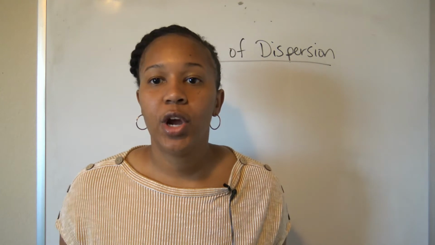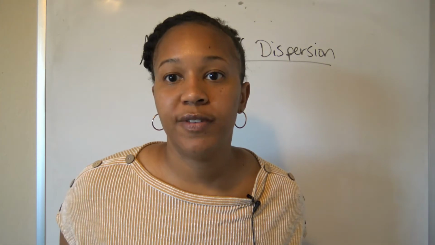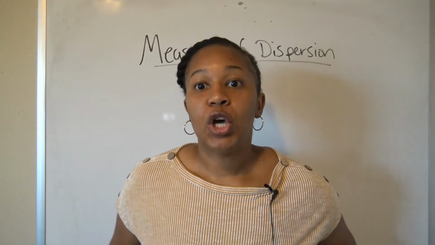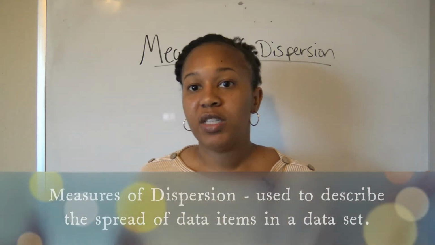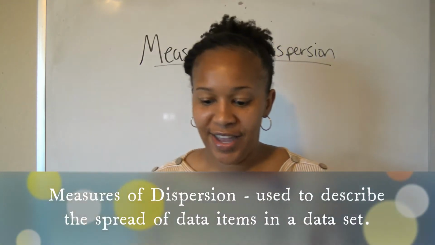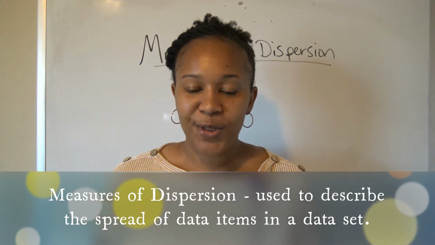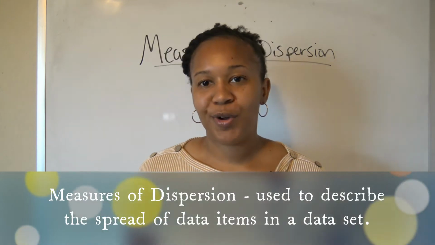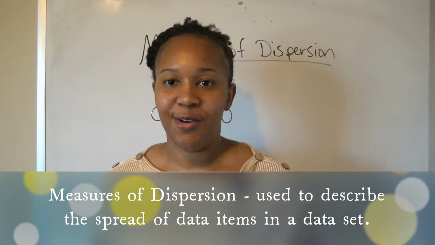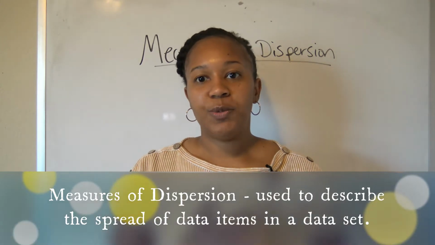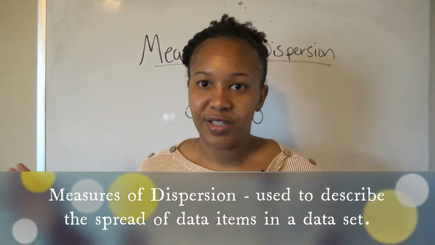In this video, we are going to be talking about measures of dispersion. A measure of dispersion tells you how spread out the data is. And for the formal definition, it is used to describe the spread of data items in a data set. So it's telling you how far spread out your data is, like the range of numbers that it covers.